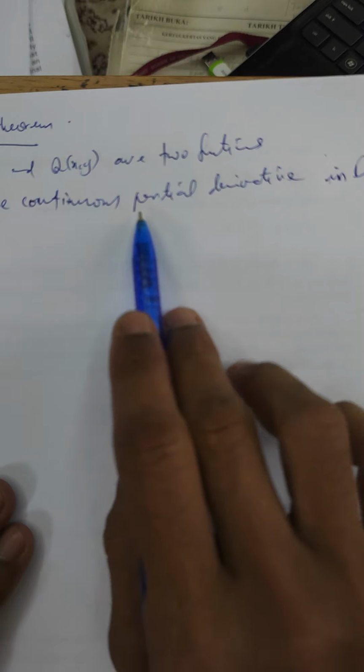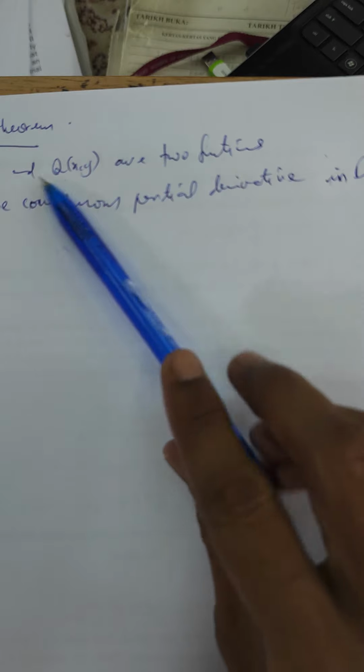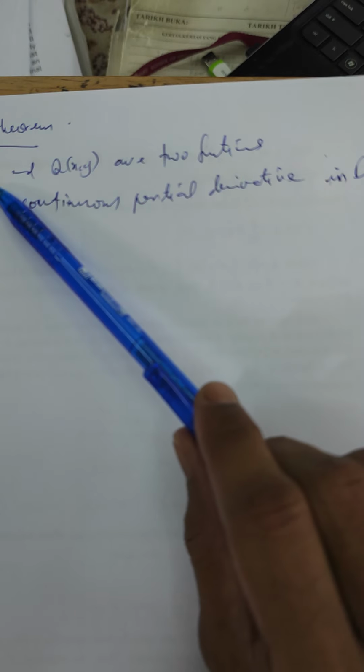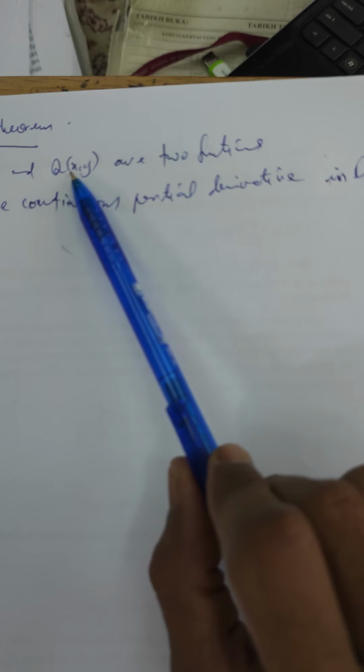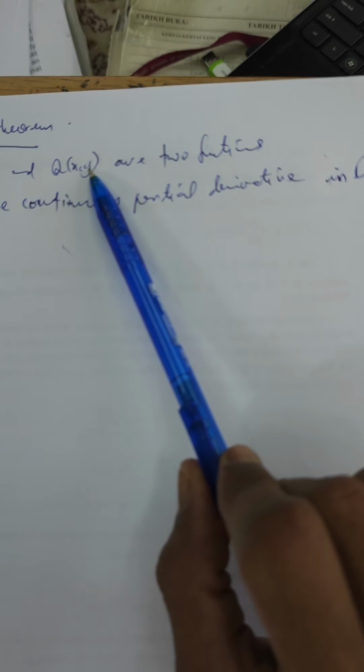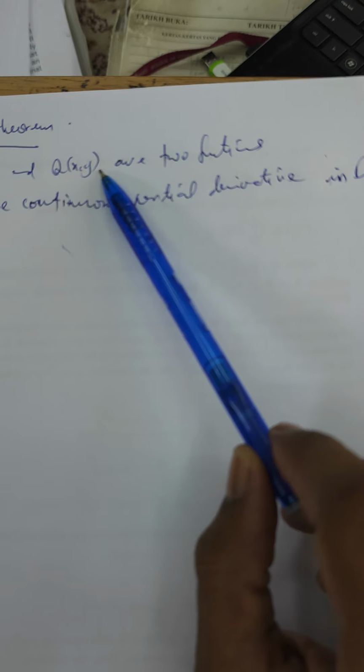D is a region. Continuous partial derivative means if you differentiate P with respect to x, with respect to y, as well as we differentiate Q with respect to x, with respect to y separately, those are still continuous. It means P_x, P_y are continuous, Q_x, Q_y continuous.